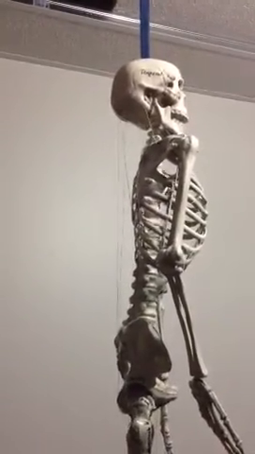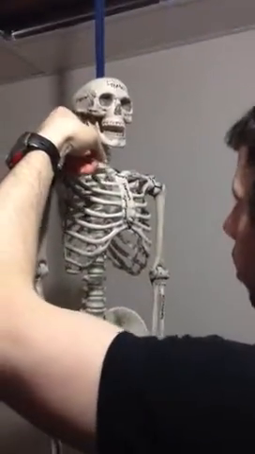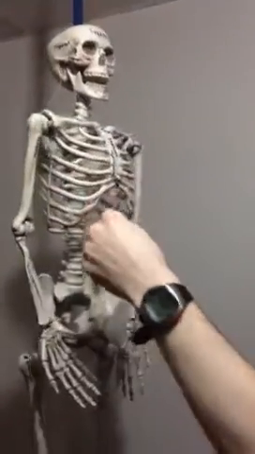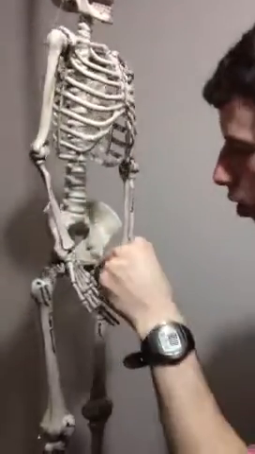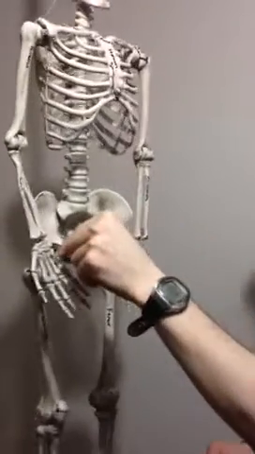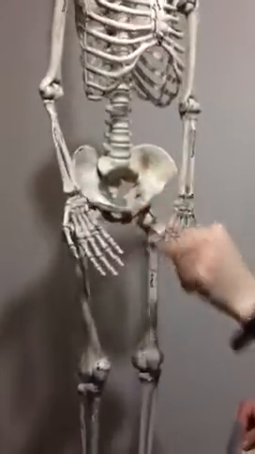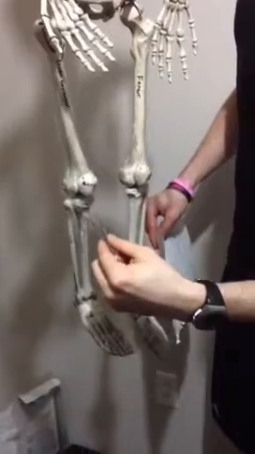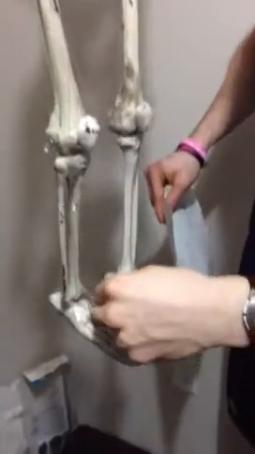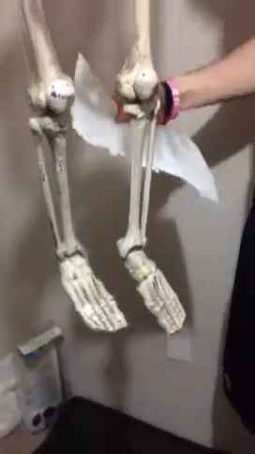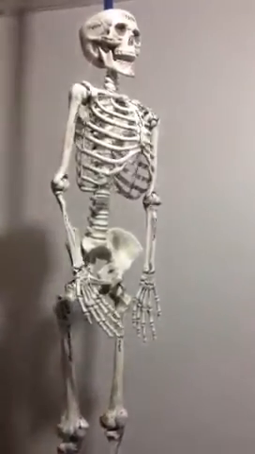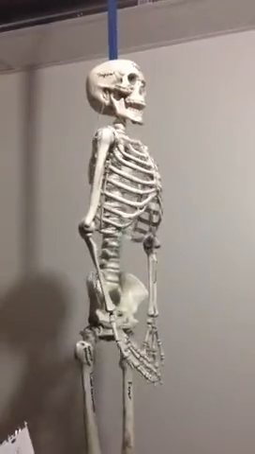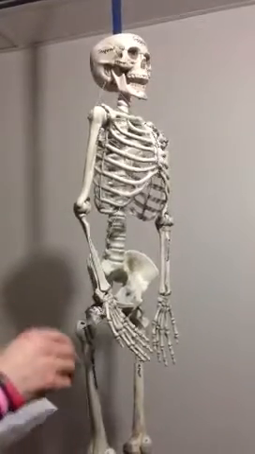Next we have this pink line here, which is the superficial front line, and it comes down the front of the body here, touches the pubic tubercle, and then starts again at the ilium, and it comes down the front of the leg, across the patella, down the medial part of the leg, and across the top of the foot.